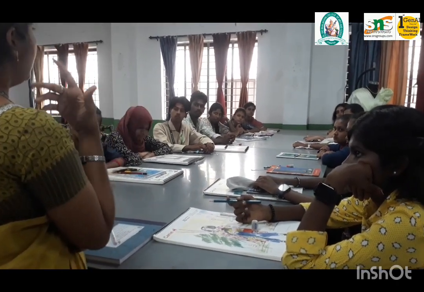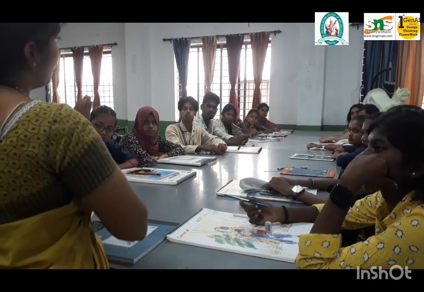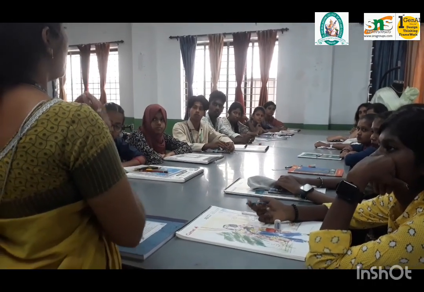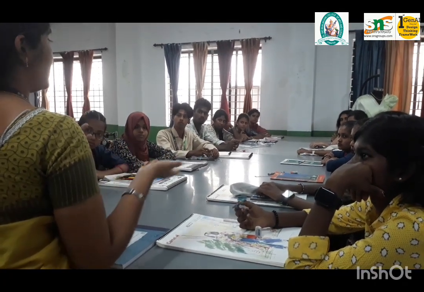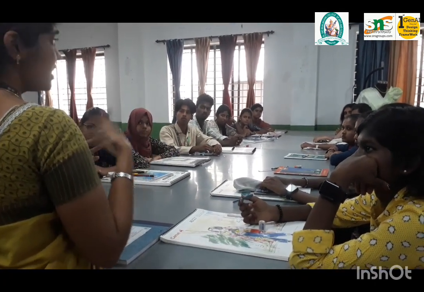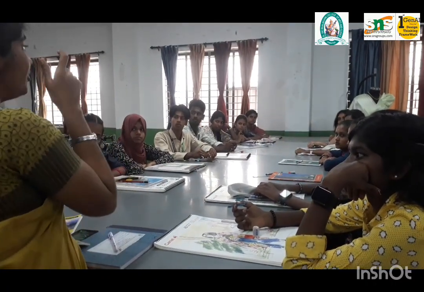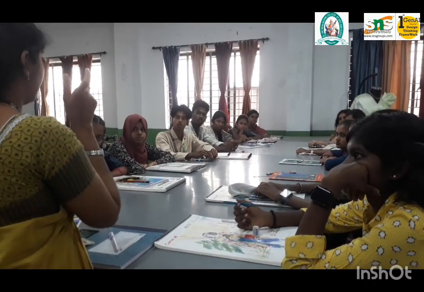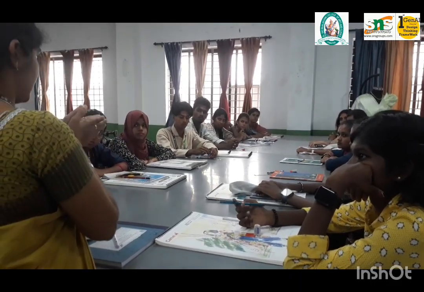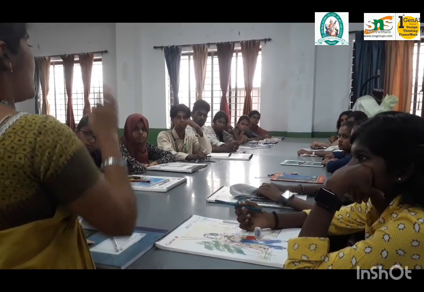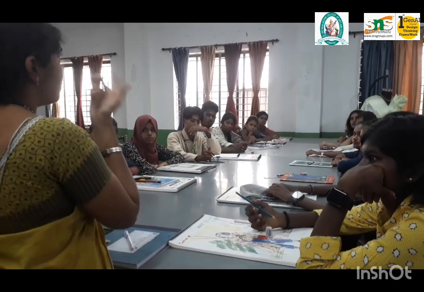Seam, I have already told you, right? A seam is joining two fabrics using a stitch. In joining those fabrics, there are different types of seams: plain seam, slot seam, welt seam. Each and every seam has a different purpose. Plain is just joining the fabric, and that's enough. If it is a welt seam, it is a different process.